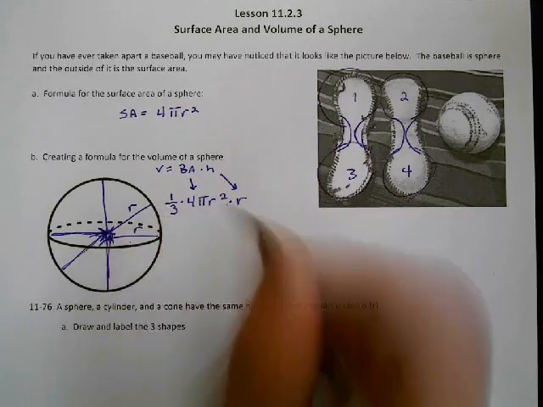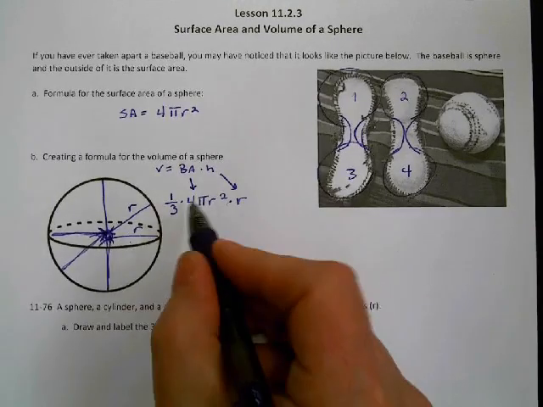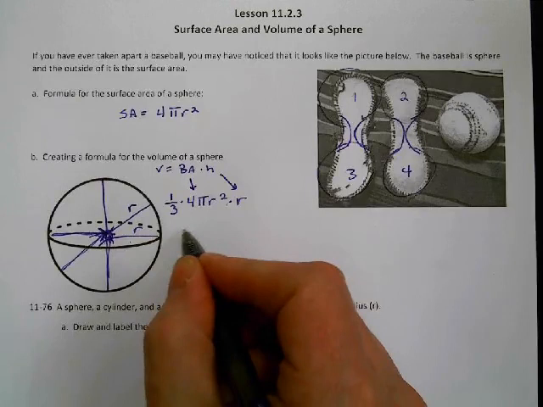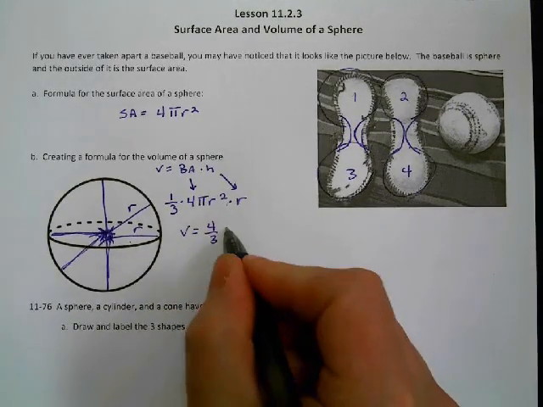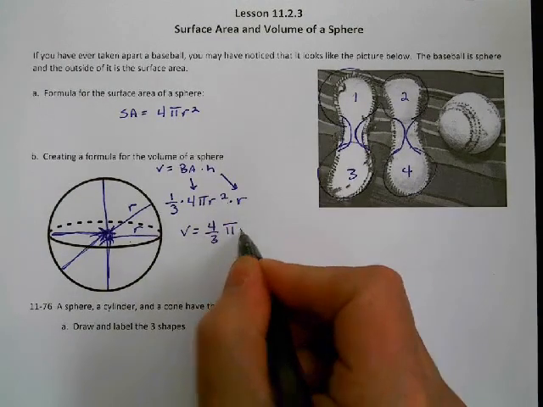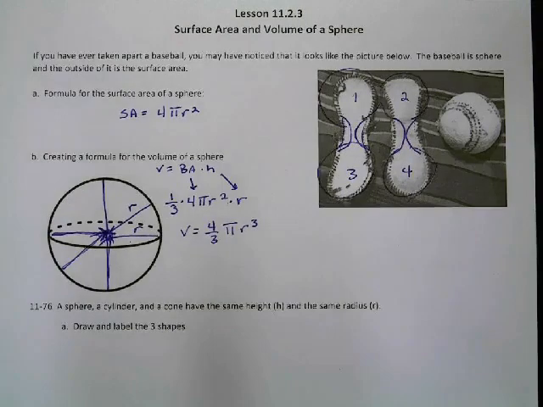So this is the last part of our formula. So this is the formula for the volume. We can put it together. 1/3 times 4 is 4/3, pi, r, and then r squared times r is r to the third. So there's our volume formula for a sphere.